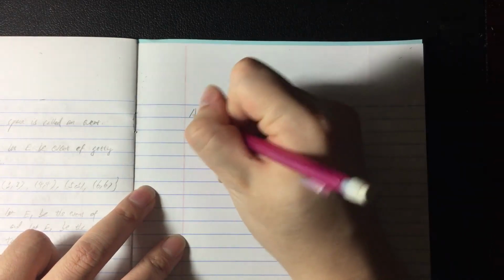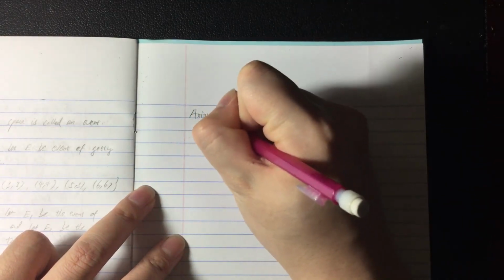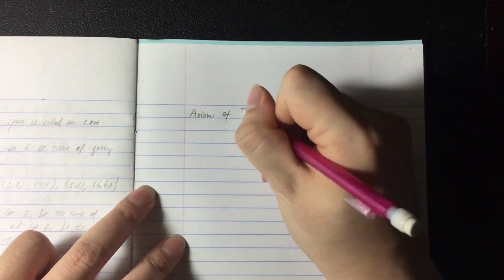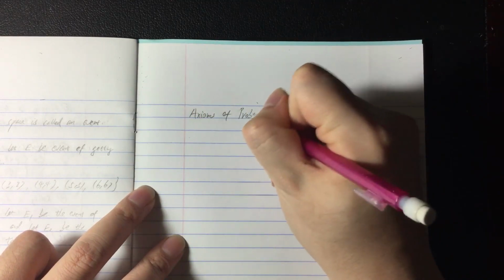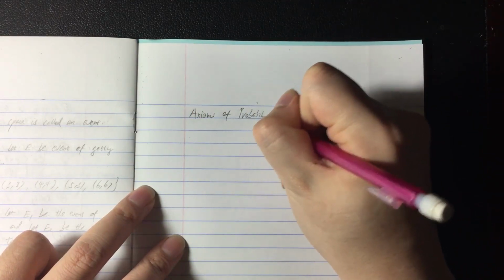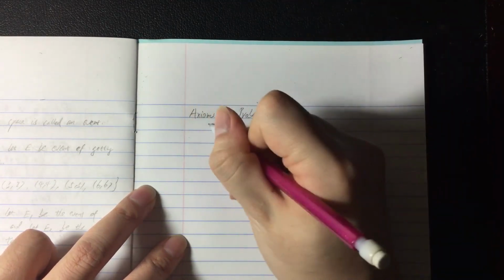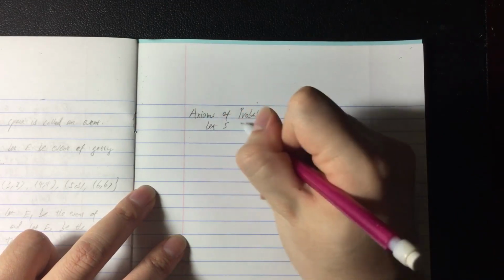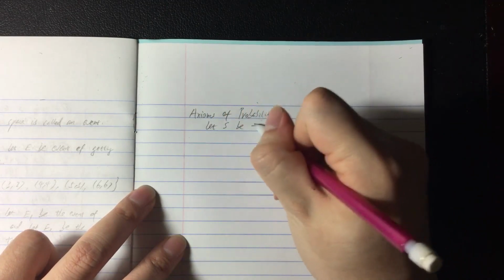Now my next question is, how do we find the probability of an event? In order to find the probability of an event, let me first introduce the axioms of probability. Let S be the sample space of an experiment.